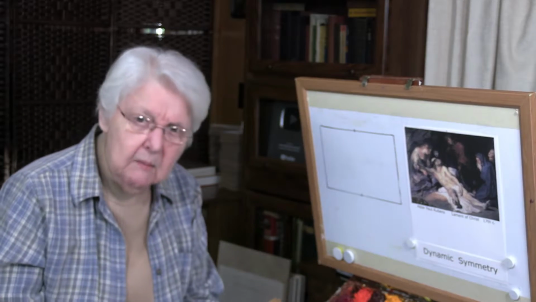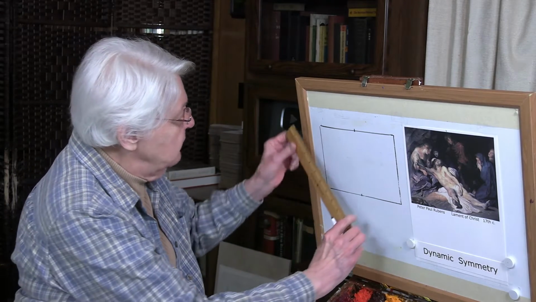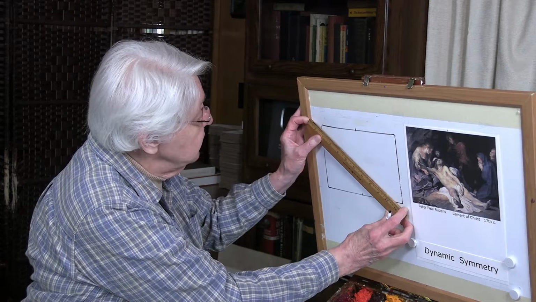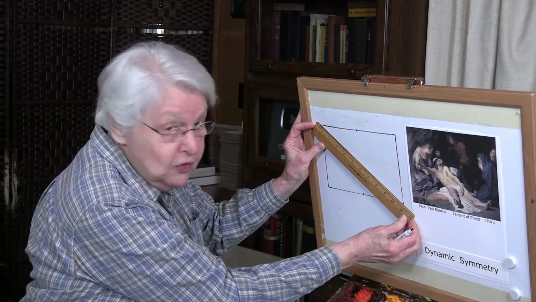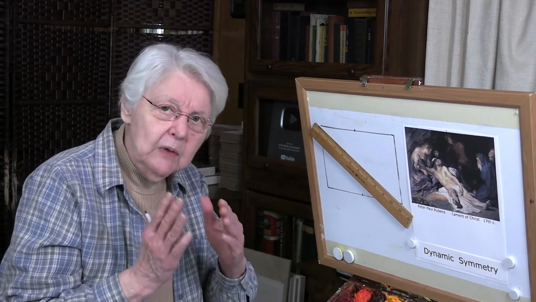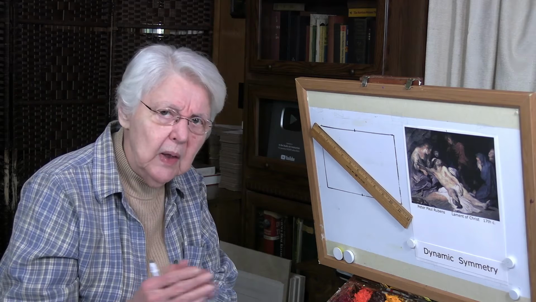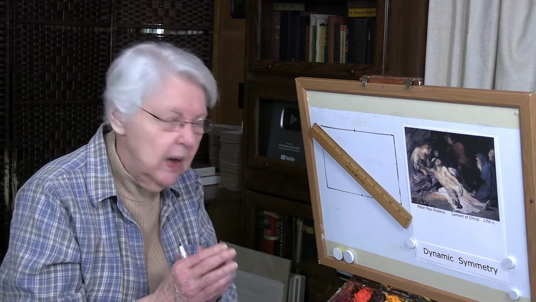But all grids of dynamic symmetry begin with corner to corner. So let's just make a line here now that goes corner to corner. I'm going to show you one. I'm going to show you the simplest one, and the one that you see used an awful lot, especially back in the Renaissance and post-Renaissance works.